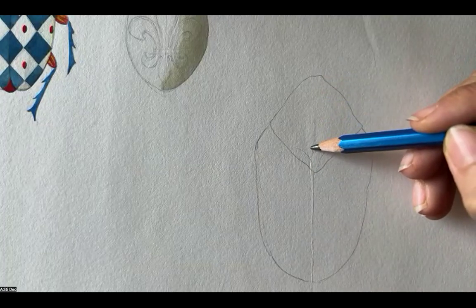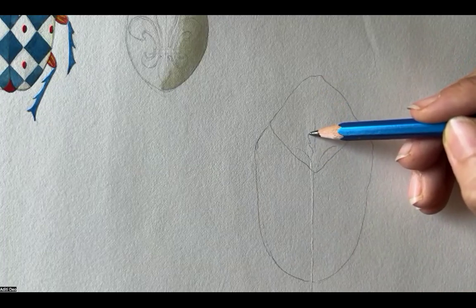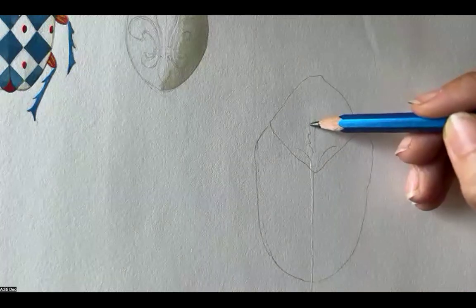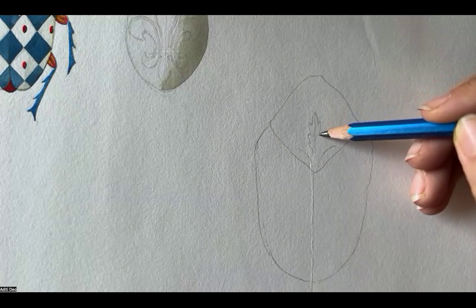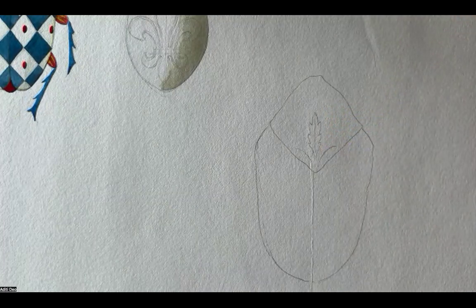So the acanthus leaf is just a leaf which has a very peculiar serration, but I'm converting it into something that will resemble marigold.